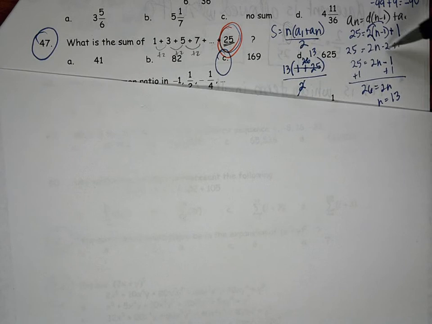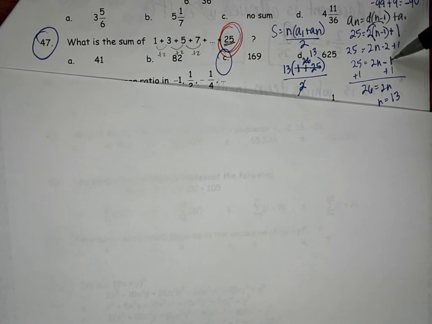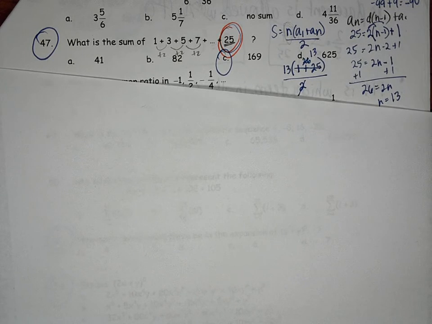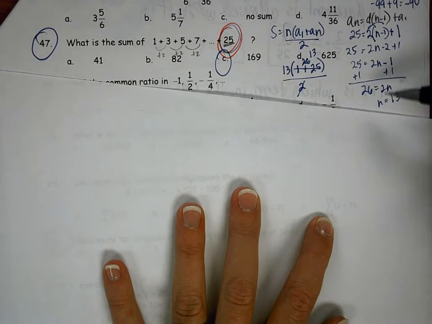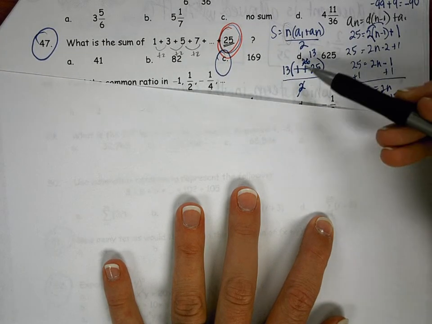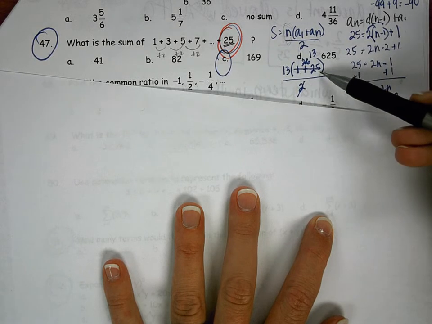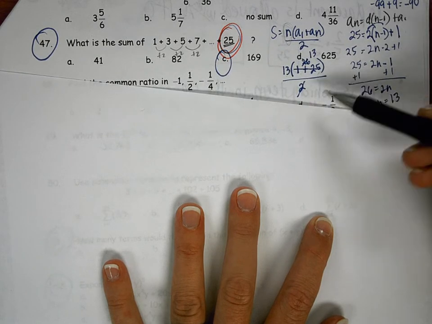Negative 2 and positive 1 make negative 1. To get n by itself, I have to add 1 to both sides. 26 equals 2n. We divide by 2, and I get n equals 13. So now I can use that formula. I'm plugging in 13 for n, and then a sub 1 was 1, a sub n is 25, and then divide by 2.